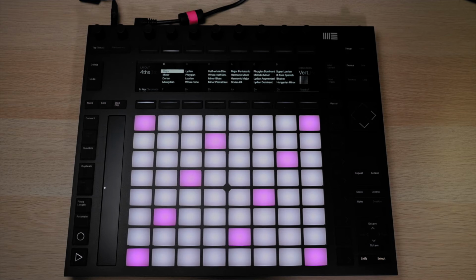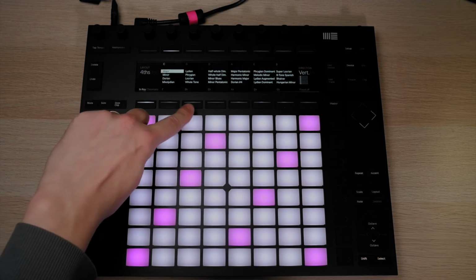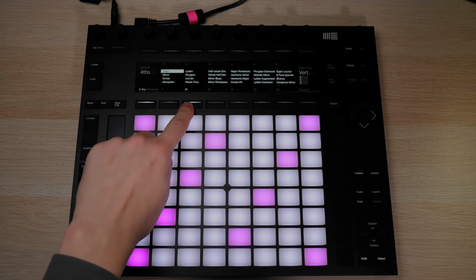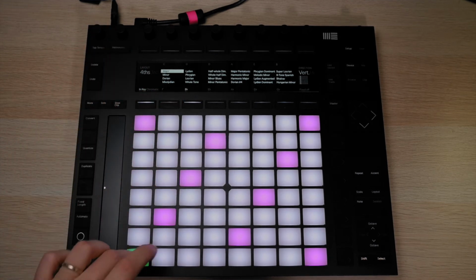So this is how we change the key of the song by pressing the pads at the top and underneath the display. So at the moment you can see it's set to C. If I want to say change it to B flat, all I need to do is select the button that says B flat. Now that is in B flat major. If I wanted F, etc.